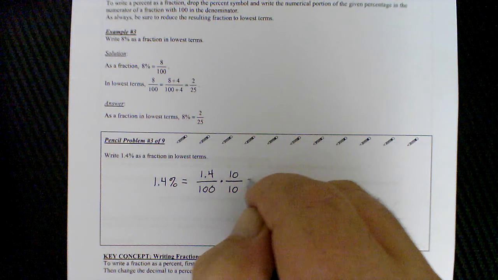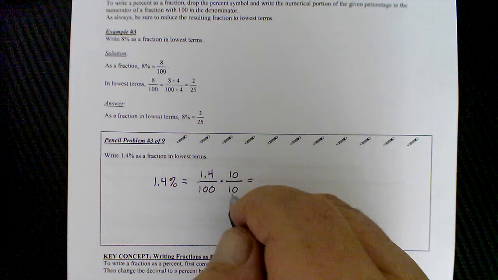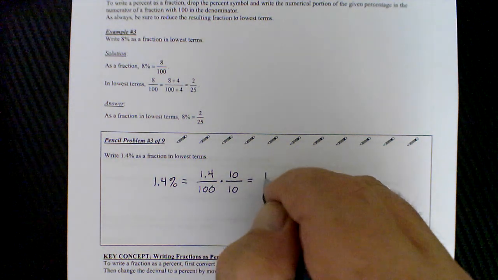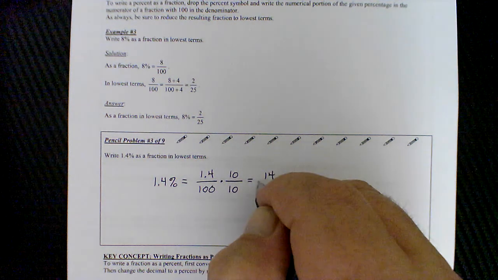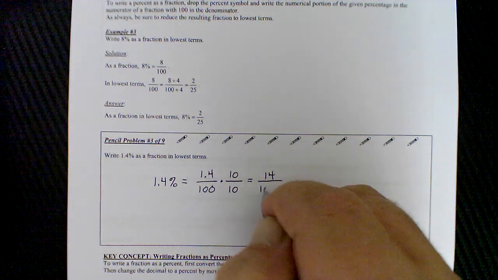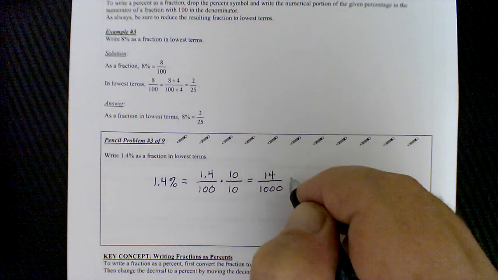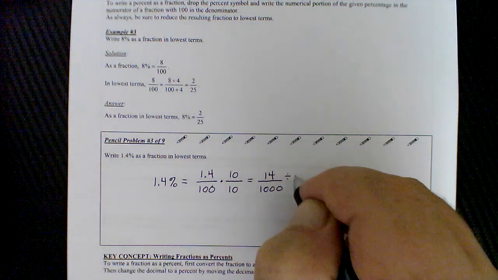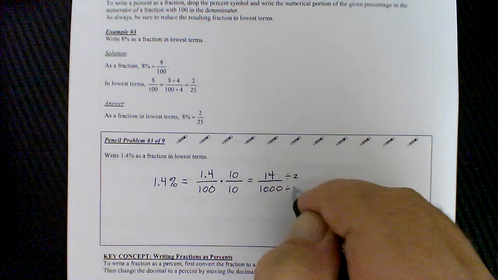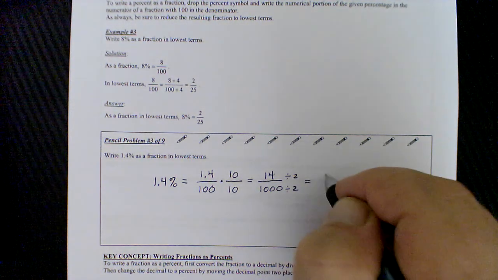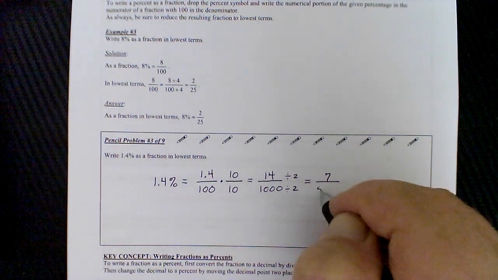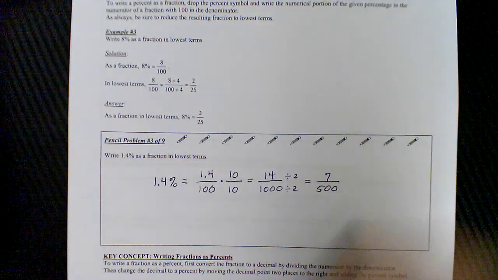So we multiply by 10 over 10. Remember, whatever you do to the numerator, you have to do the same thing to the denominator. So that gives us 14 over 1,000. And now we could reduce. I'm going to go with a 2. Divide both by 2. And we get 7 over 500.